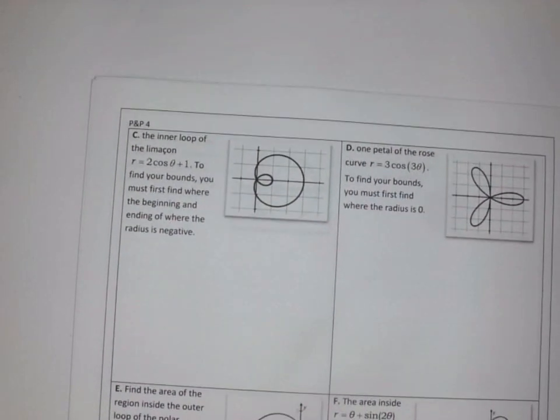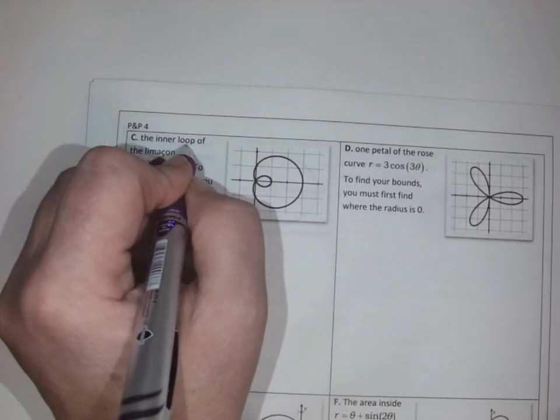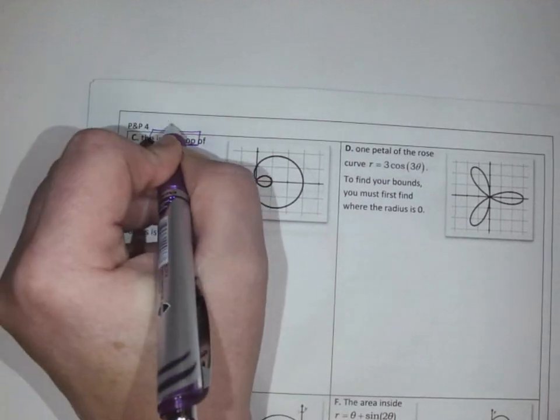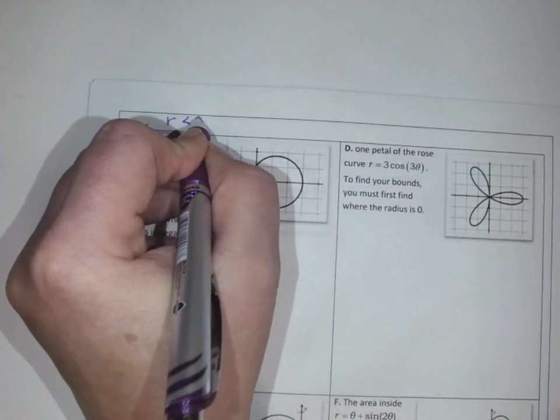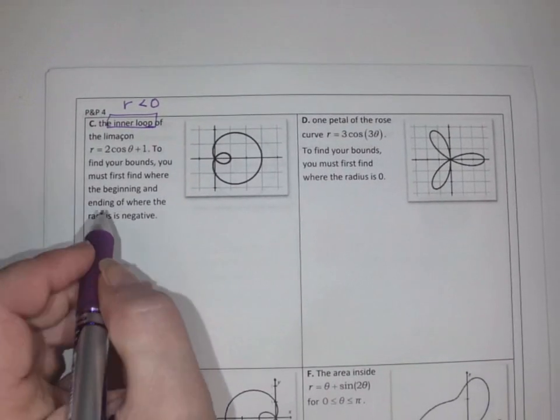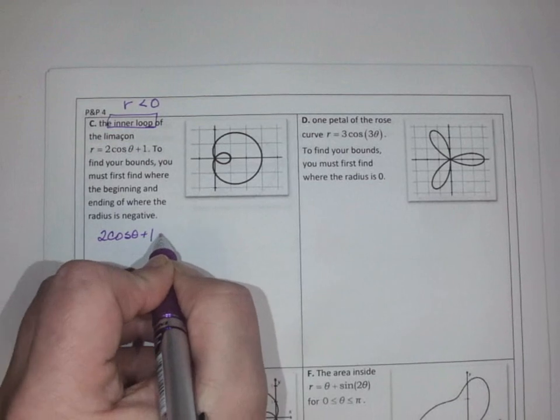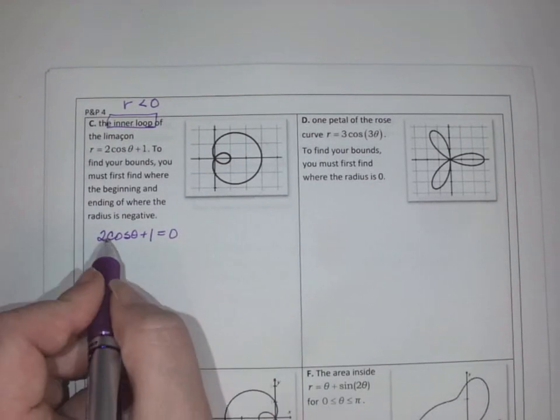All right, so this one we want the inner loop of the limacon 2 cosine theta plus 1. Now, our inner loop is when our radius is less than 0. So we're going to have to do a sign chart for our radius. We're going to take 2 cosine of theta plus 1 and set it equal to 0.